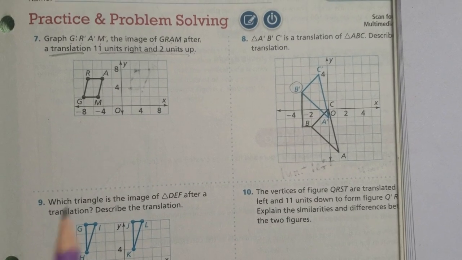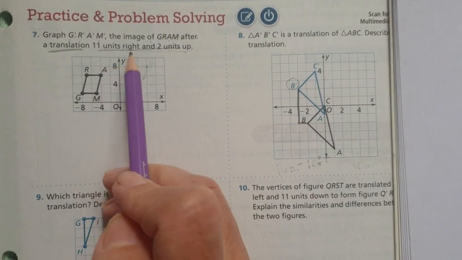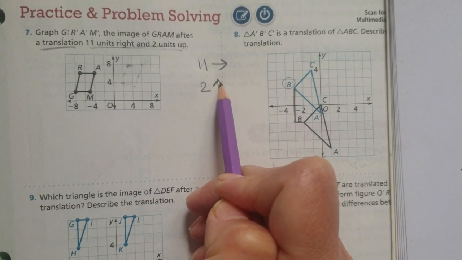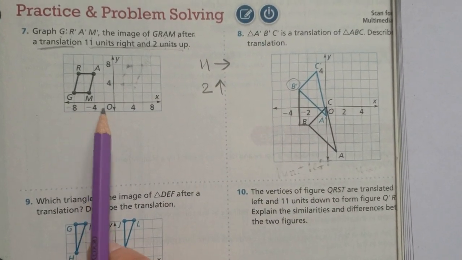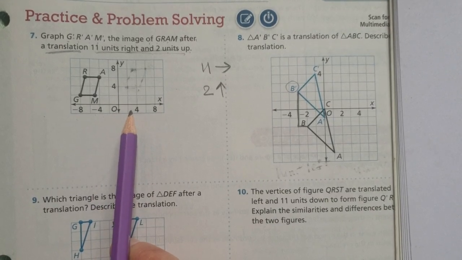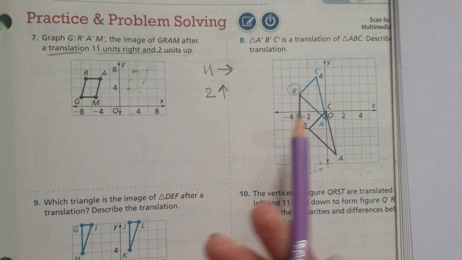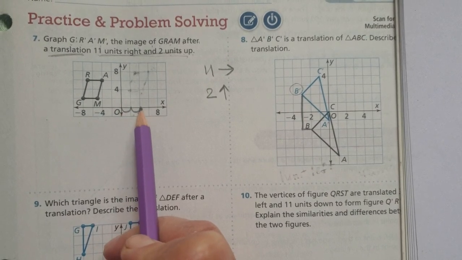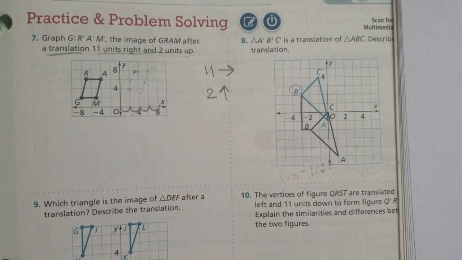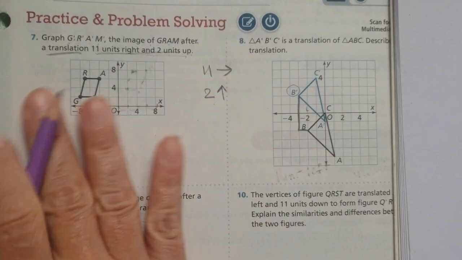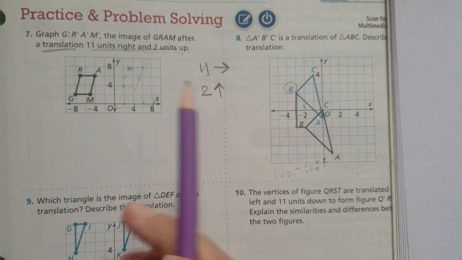So easy to work. 11 units right and 2 up. First, before you start, please check your coordinate plane. Skip by 2 or by 1 to know how you count. Here, 2, 4, 6, 8. So my coordinate plane skips by 2.